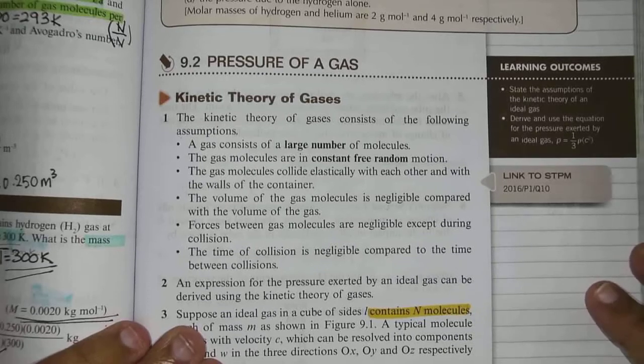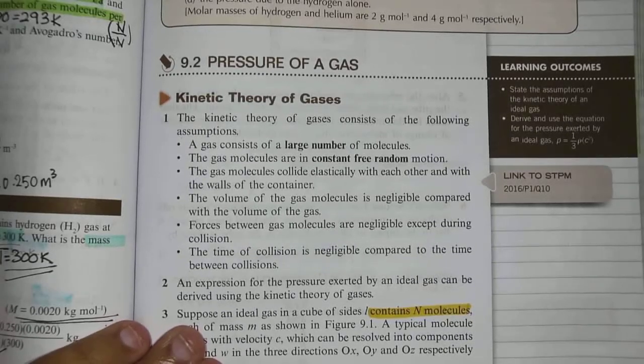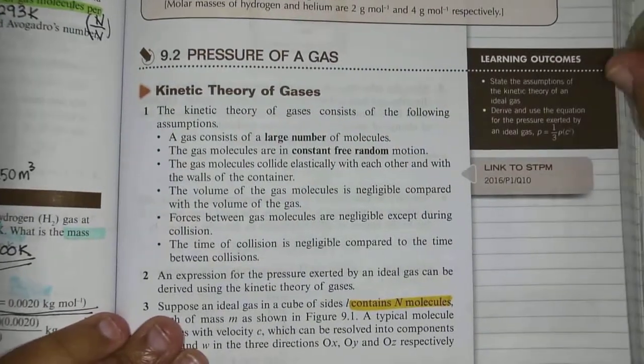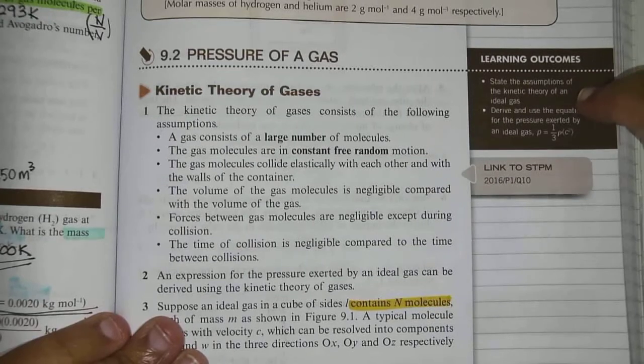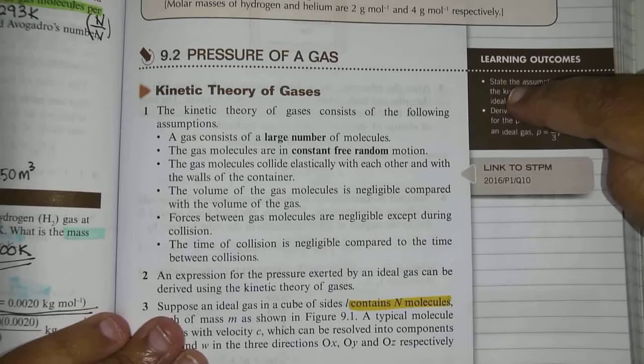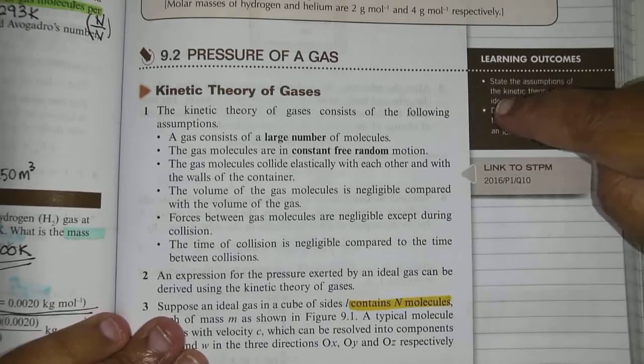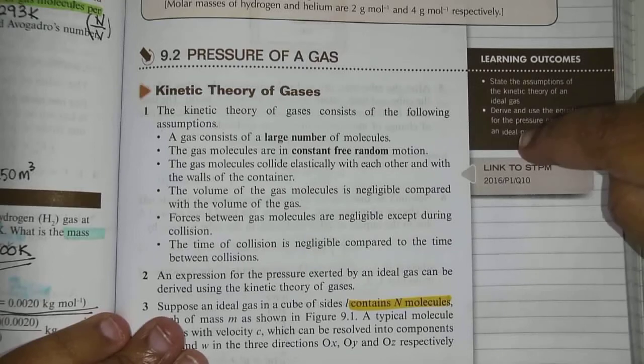Class, today I'm going to teach you on 9.2, the pressure of the gas. Now before I teach you the pressure of a gas, I want you all to see your learning outcome. You need to know and state the assumptions of the kinetic theory of an ideal gas. You need to derive and use the equation for the pressure exerted by an ideal gas.